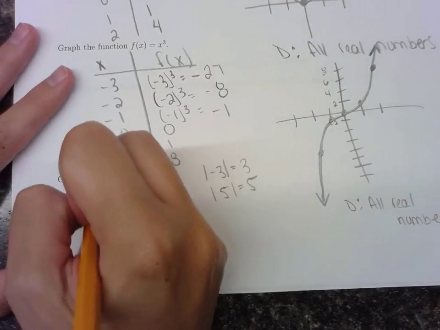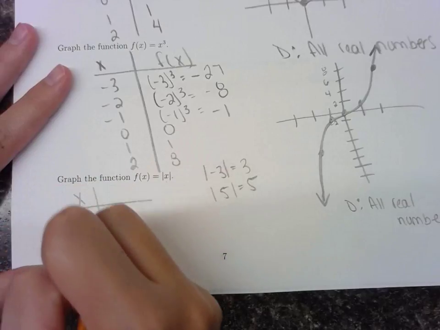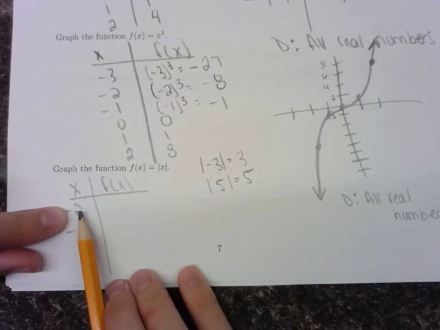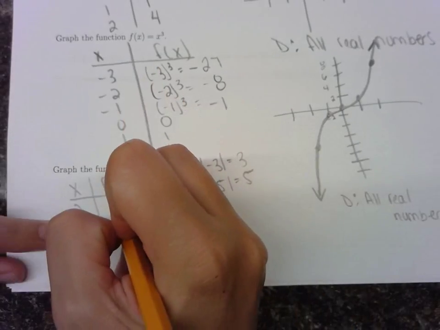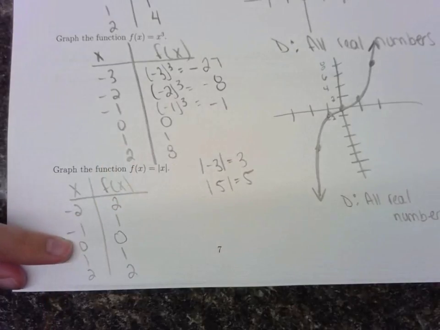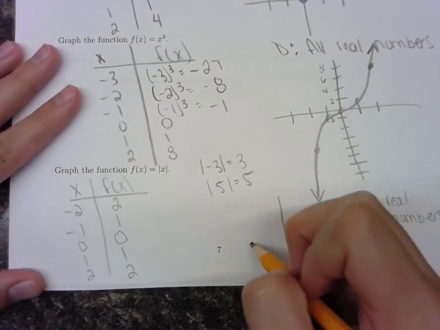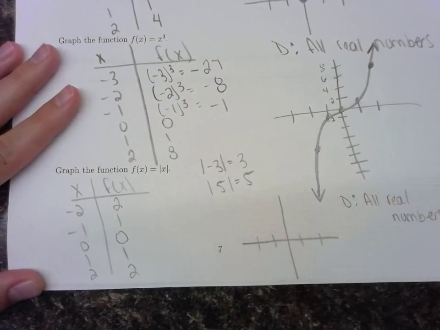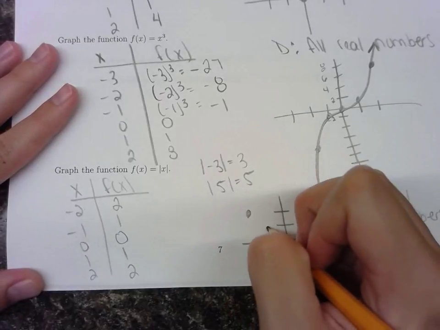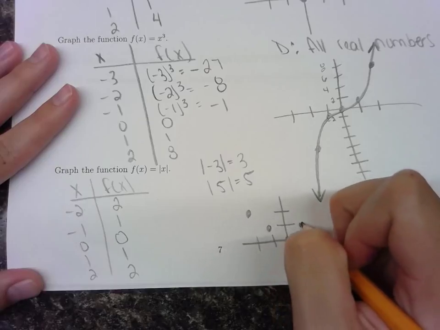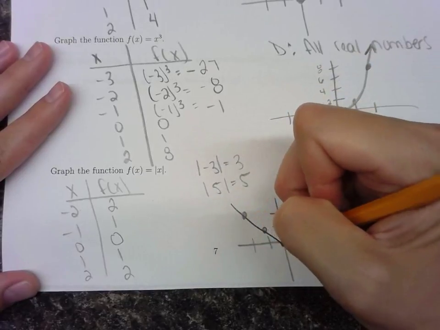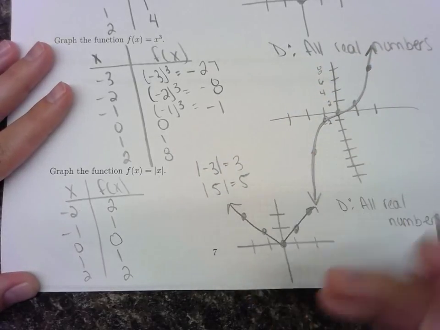Okay, so for x, I'm going to choose -2, -1, 0, 1, 2, and f of x will evaluate here. So this is the absolute value of -2, which would be 2. Absolute value of -1 is 1. Here we have 0, 1, and 2. Okay, so when graphing this, we need to go out -2, +2, and the y's looks like we just need to go to 2. So -2, 2, -1, 1, 0, 0, 1, 1, and 2, 2. Okay, this kind of looks like the parabola, but you can see it is actually a straight line. So absolute value of x looks like a V.